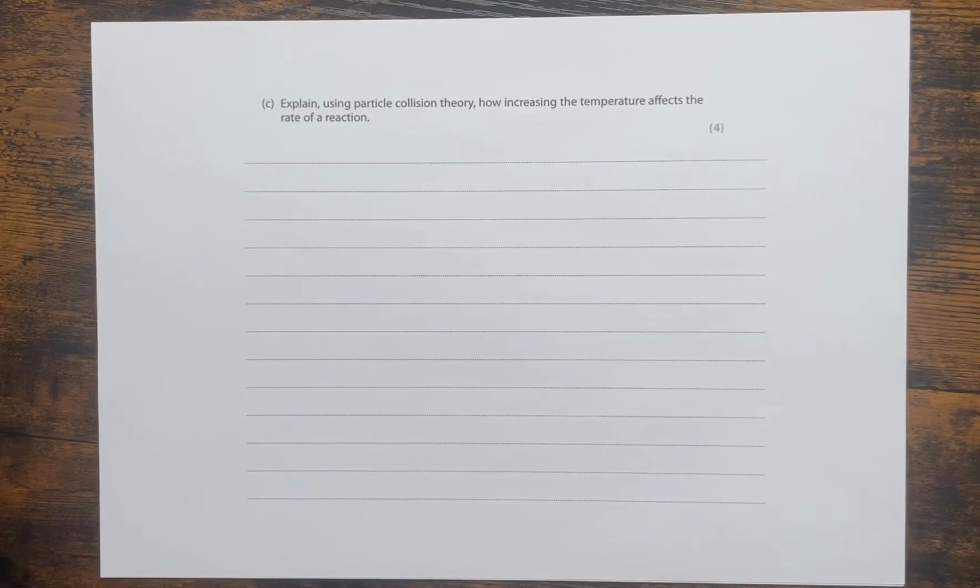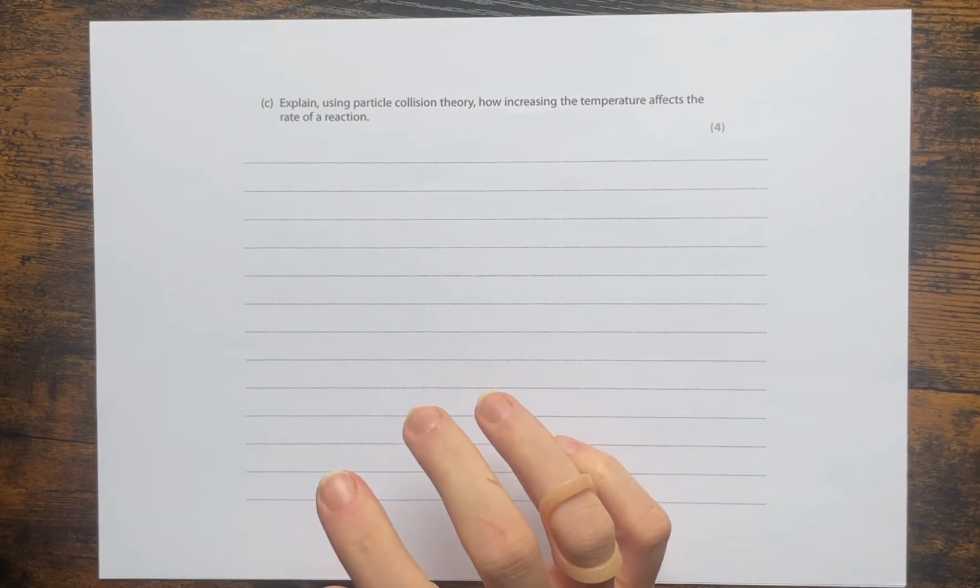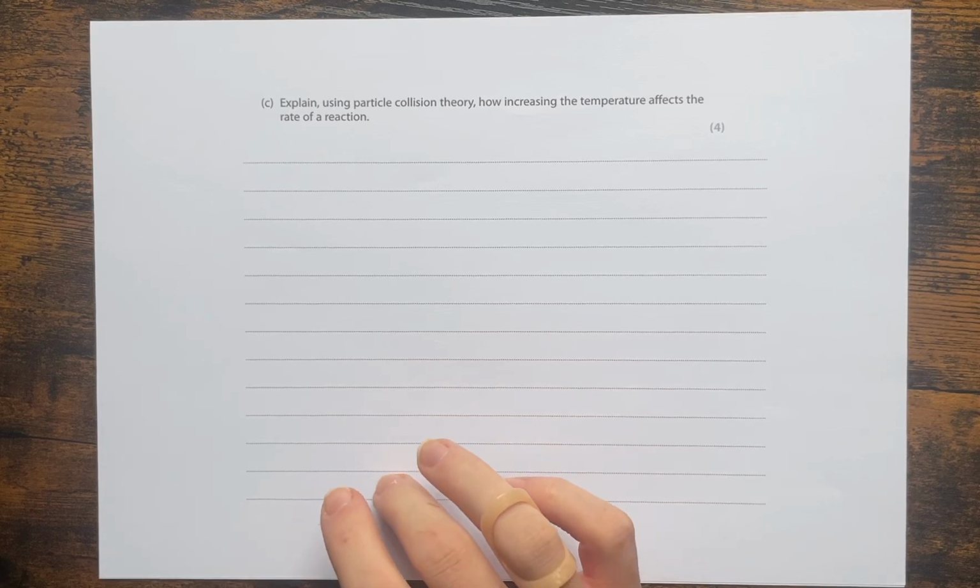Good morning everybody and welcome to today's worked exam answer video. Today I'm taking a look at a question which is asking us to explain, using particle collision theory, how increasing the temperature affects the rate of a reaction. Now this specific question comes from an Edexcel GCSE double award paper.